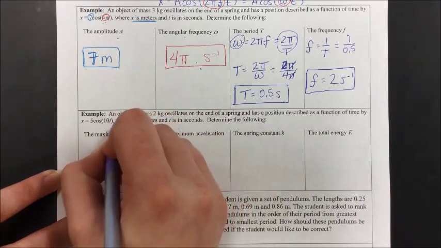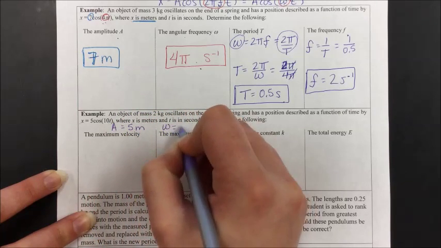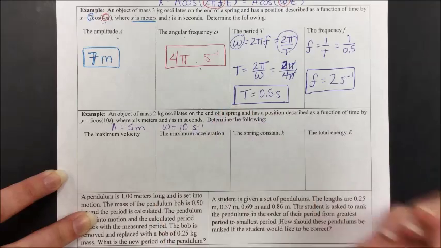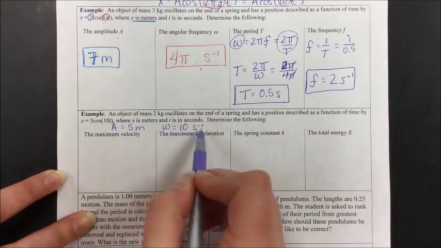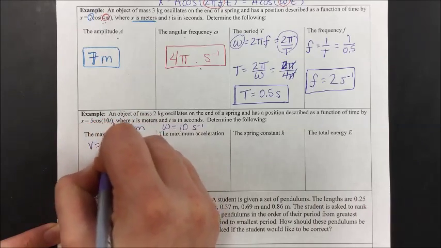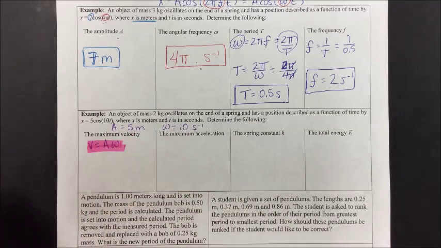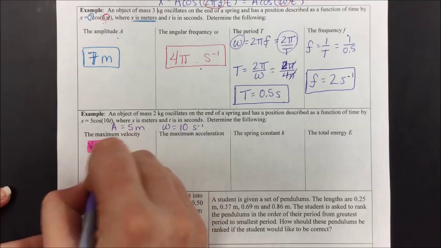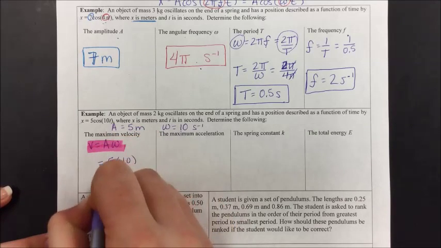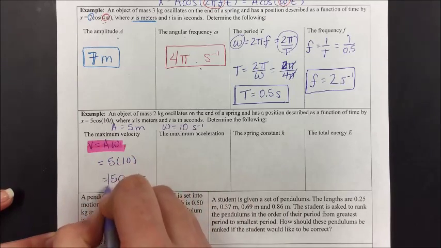So our formula tells us that A equals 5 meters, and that our angular frequency is 10 seconds to the negative 1. So it told us those things. To find the maximum velocity, you're going to take your amplitude and multiply it by your angular frequency. Okay, so we have 5 times 10 is going to give us a maximum velocity of 50.